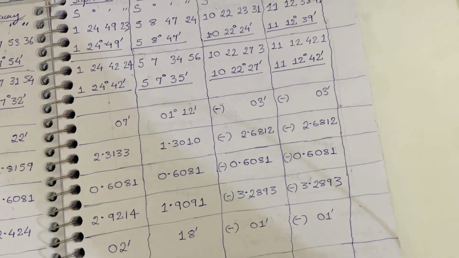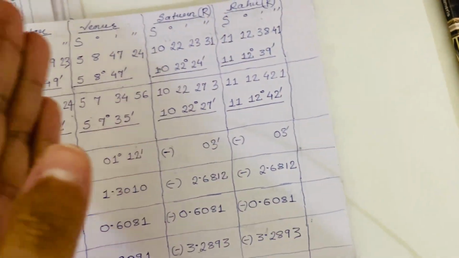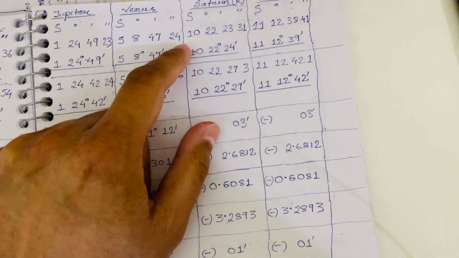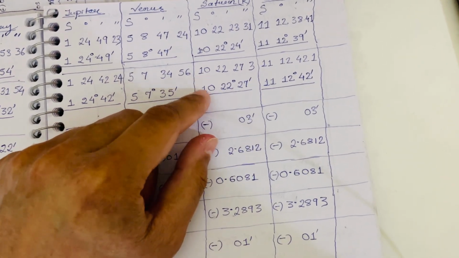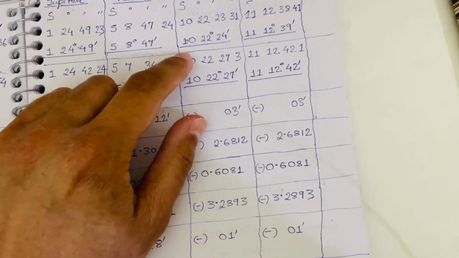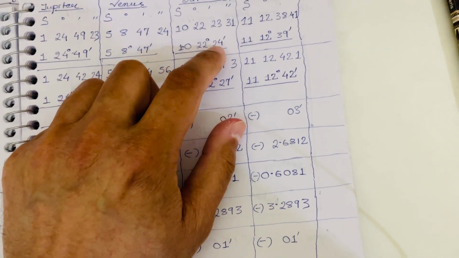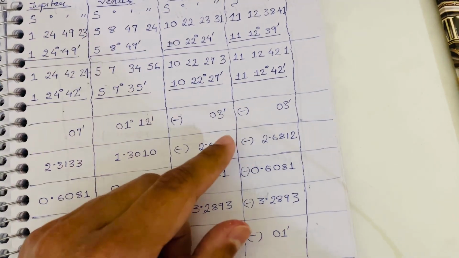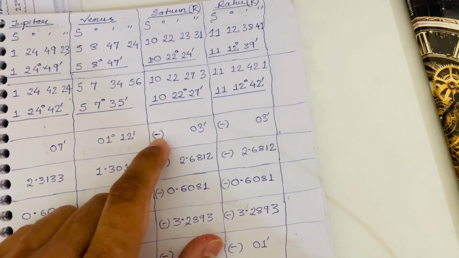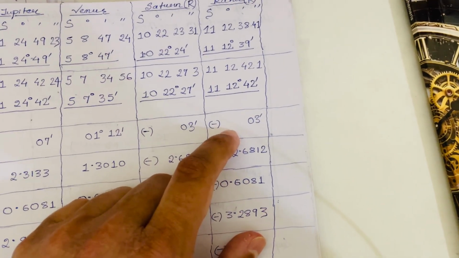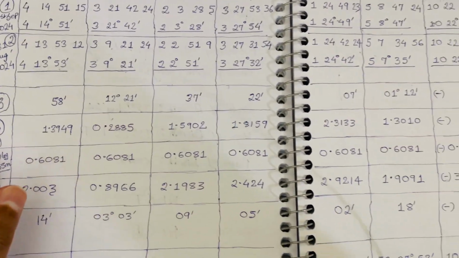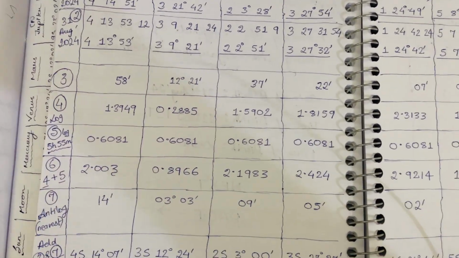For Saturn, as I discussed earlier, Saturn and Rahu are retrograde, so that's why we are subtracting this value from this value. It means 10 signs 22 degrees 27 minutes minus 10 signs 22 degrees 24 minutes. A very simple subtraction and you are getting 3 minutes. As it is retrograde, I am writing minus over here. The same concept applies for Rahu also. All the remaining planets are direct planets. Okay, step 3 is also clear.